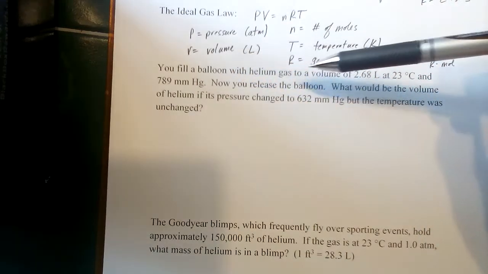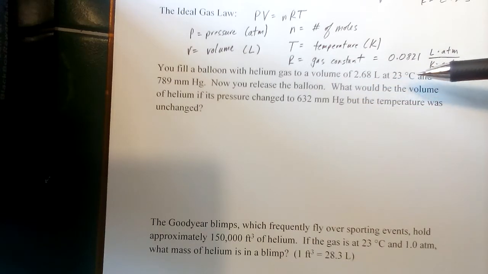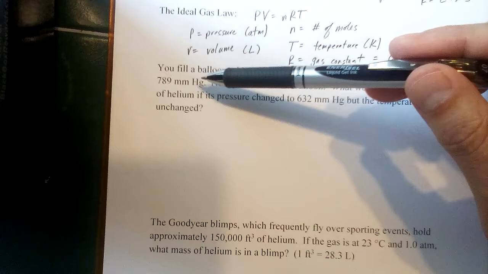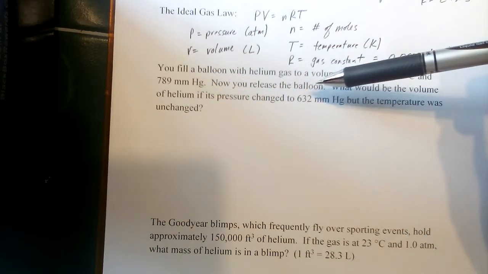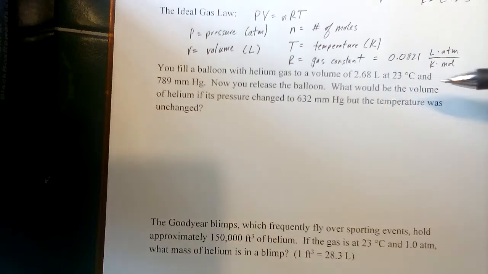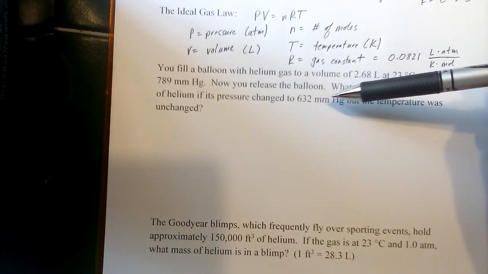Okay, so we fill a balloon with helium gas to a volume of 2.68 liters at 23 degrees Celsius and 789 millimeters of mercury. That would be the pressure. Then we release the balloon. What would be the volume of helium if the pressure changed to 632 millimeters of mercury?